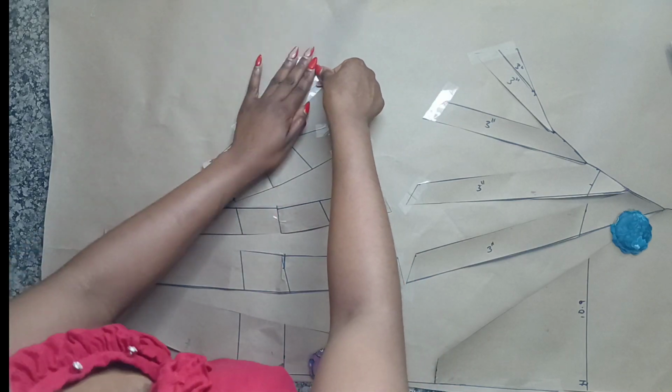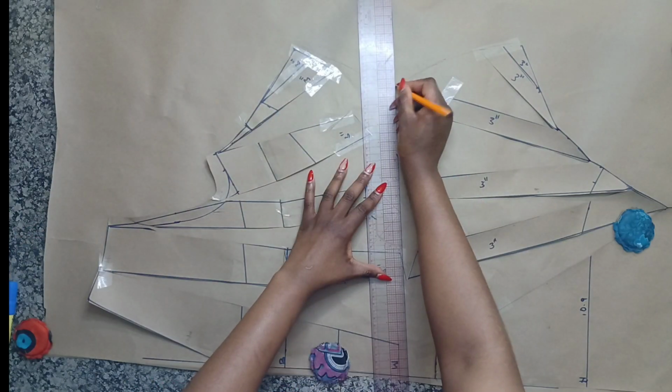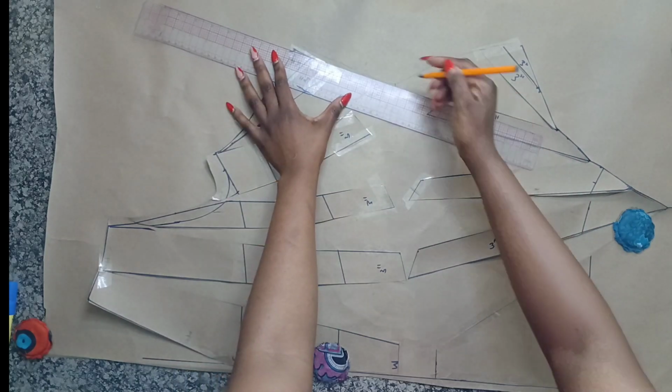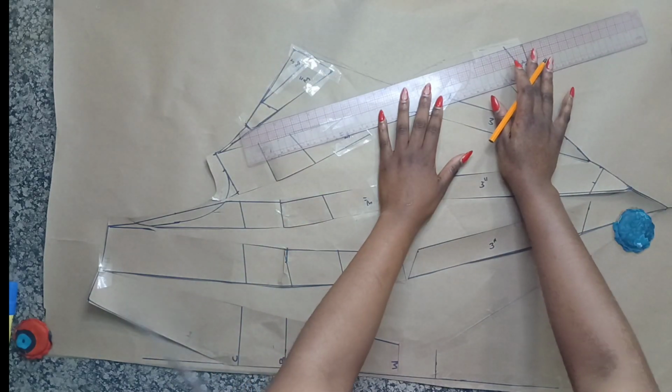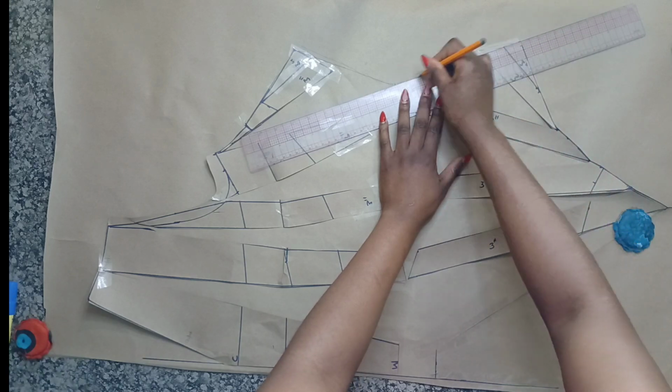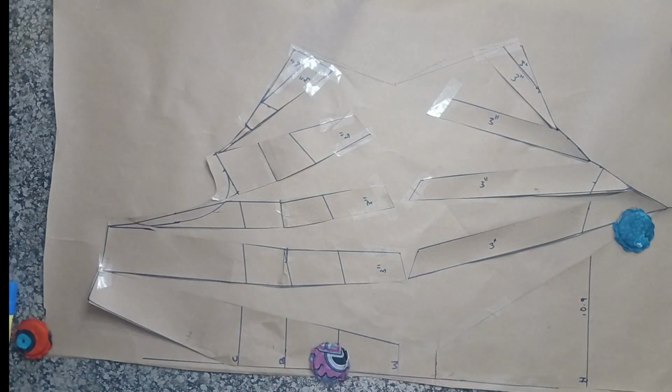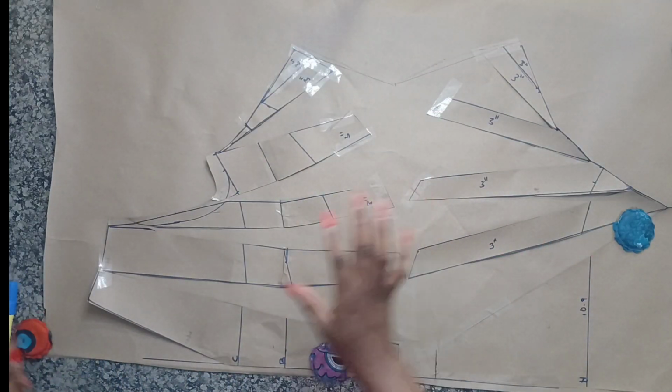Good, so we are done spreading the top part of the body and the bottom part of the body. So now I'll rule a straight line at the middle, then I'll connect that to the top part and the bottom part, just like you see in the video.